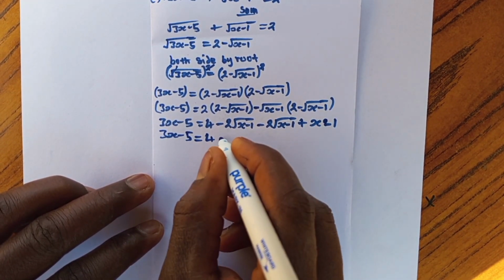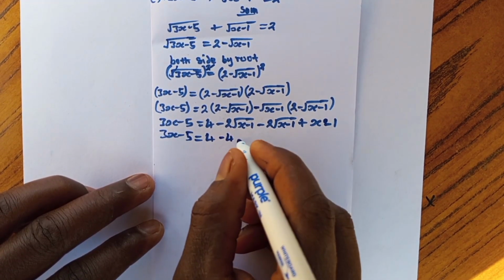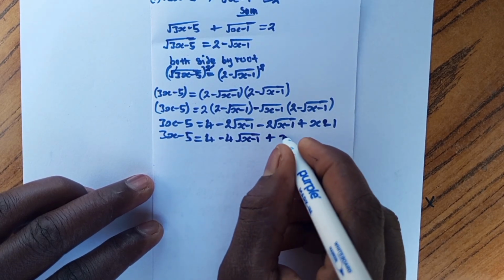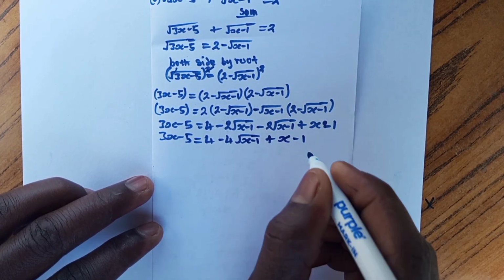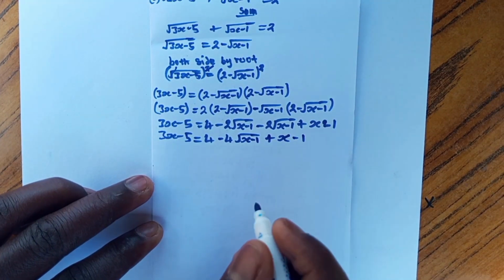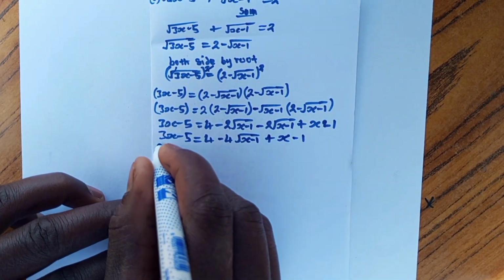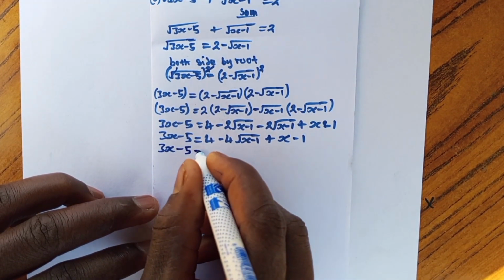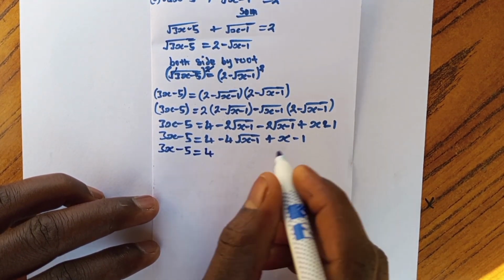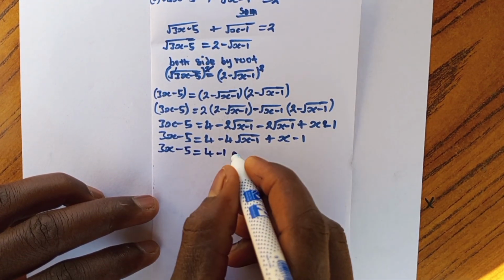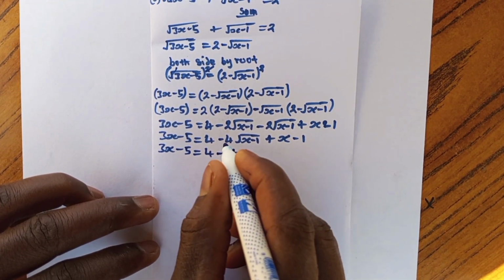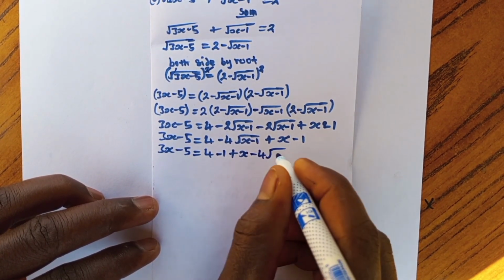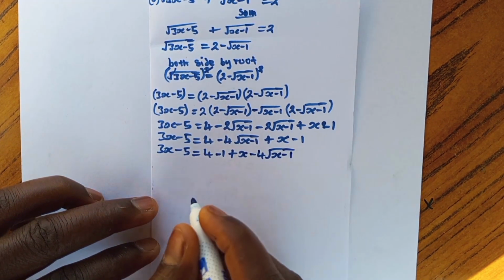So continue, see 3x minus 5 equals to 4, minus 2 minus 2, we are going to have minus 4, we take 1 root x minus 1 plus x minus 1. So we continue. Now let us put it in order. So we have 3x minus 5 equals to, we have 4, we take minus 1, we take plus x, we take minus 4 root x minus 1. So continue.